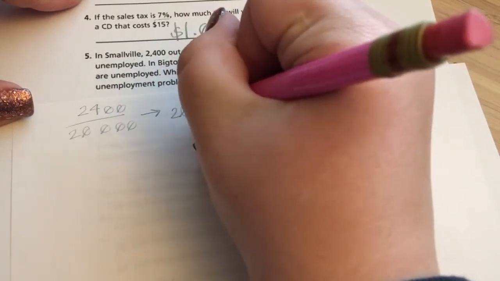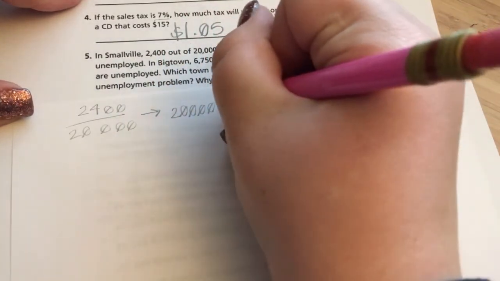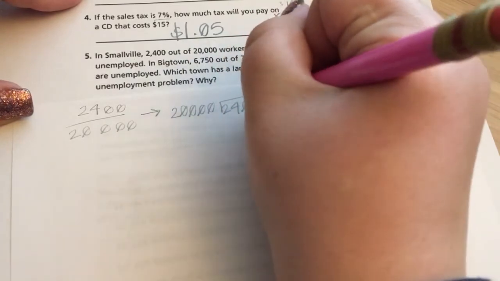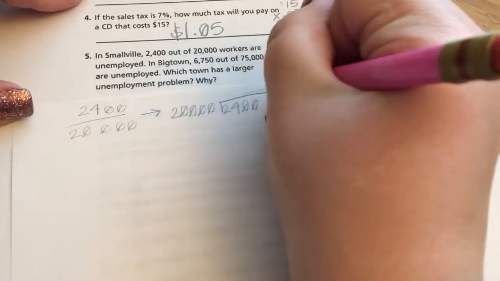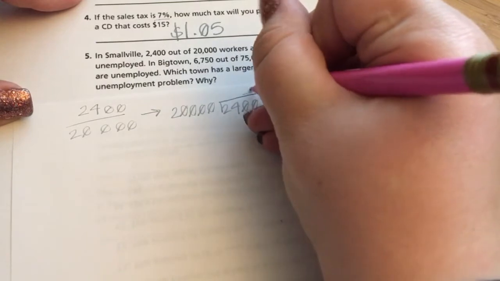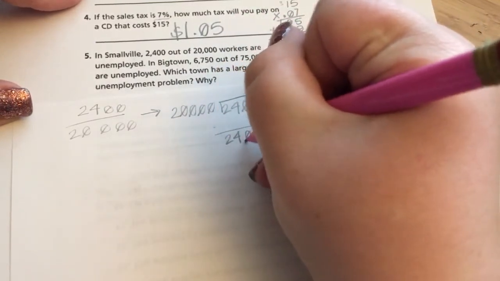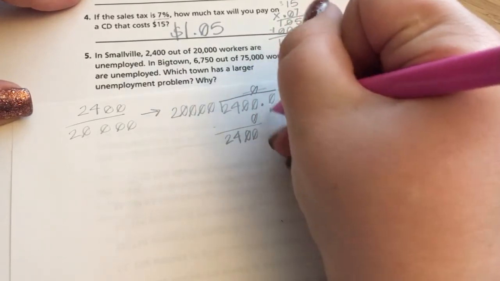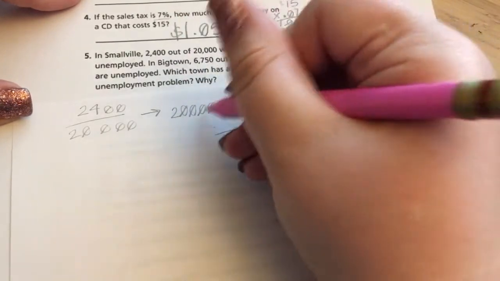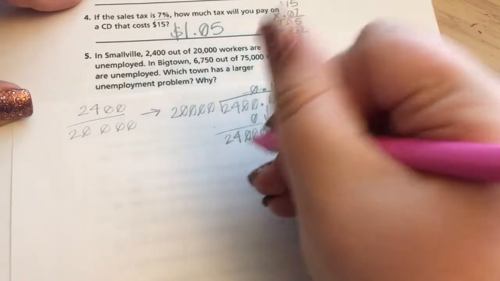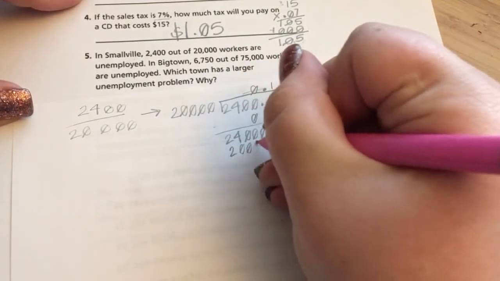So I'm going to divide. Again, I would get a very small number, but that decimal point will then turn into a percentage. So 20,000 definitely cannot go into 2,400. So I still go through the motions. There's a decimal point, bring it down. 20,000 into 24,000. Yeah, that I could do.